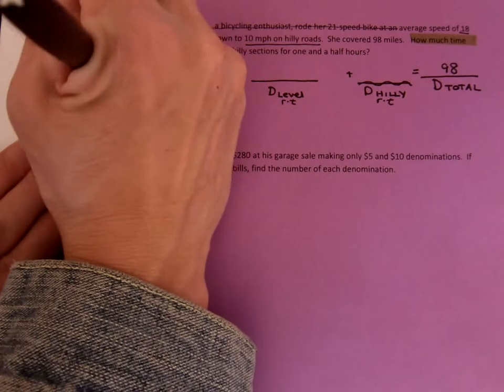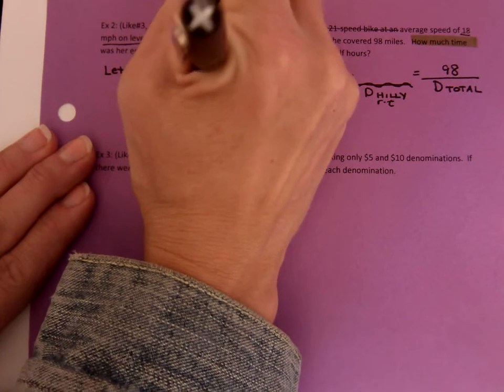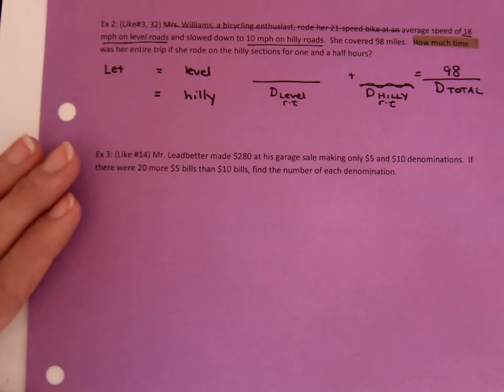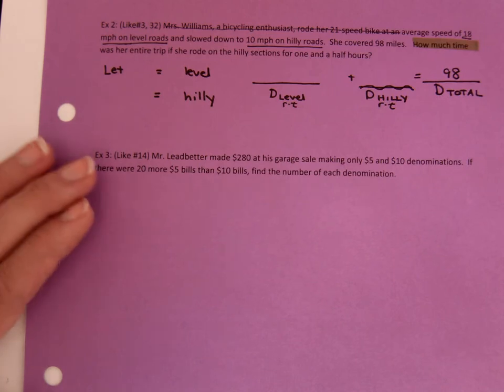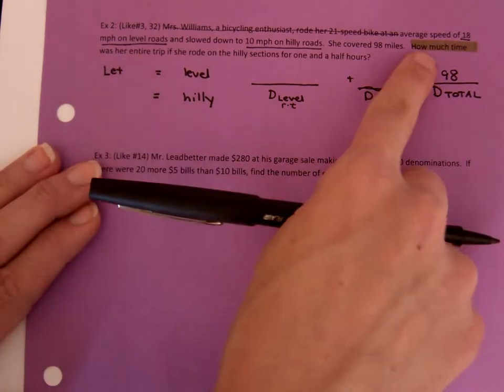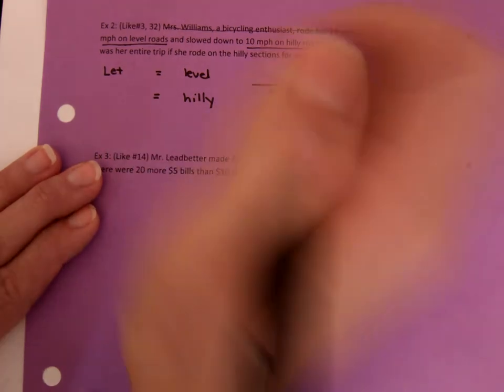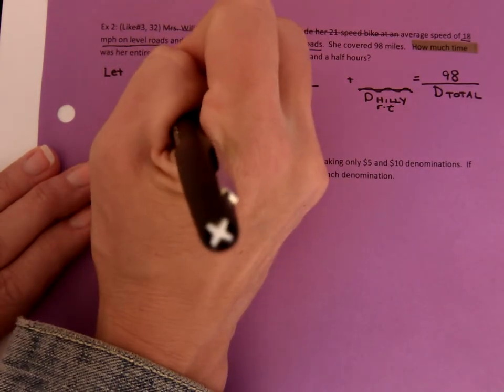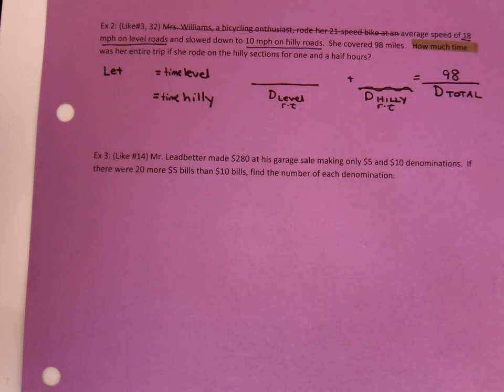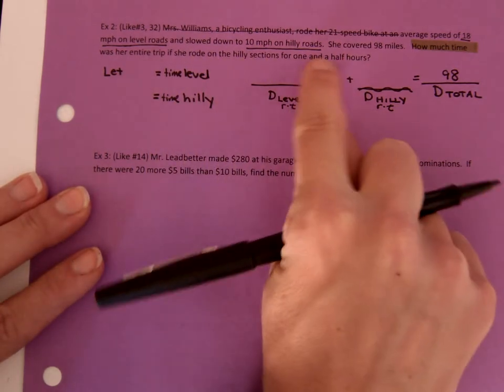So let's make our let statements. Two of them. One's going to be for the level and one's going to be for the hilly section. Okay, and why did I mark it like that? What are we trying to find? How much time? We're looking for time. So let's write time of the level, time of the hilly. That's what we're looking for. But I think I already told you how long I took on one of them. How long did I take? Hour and a half on which one? Hour and a half. So 1.5.